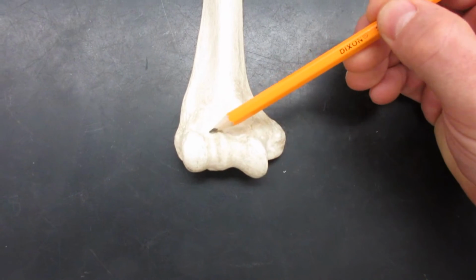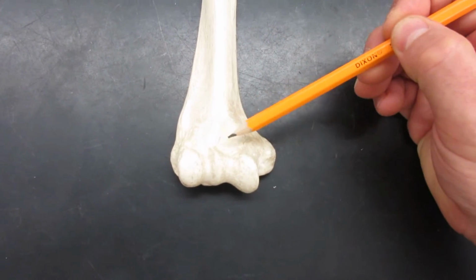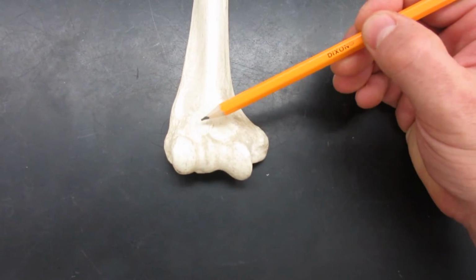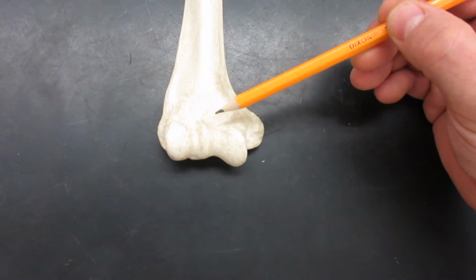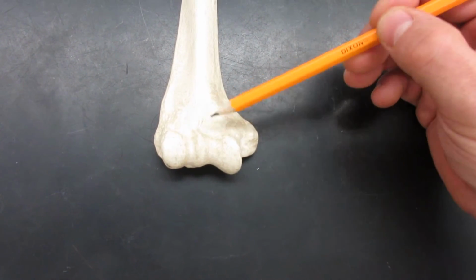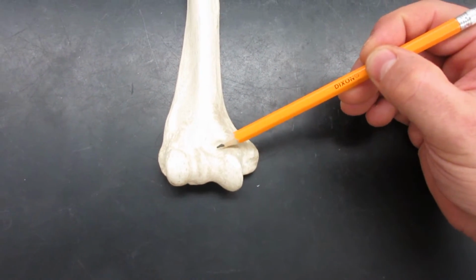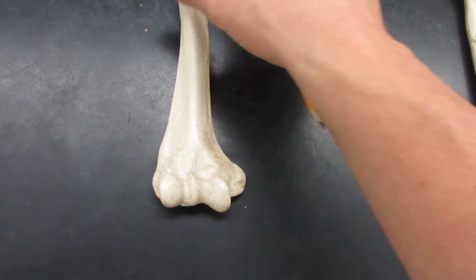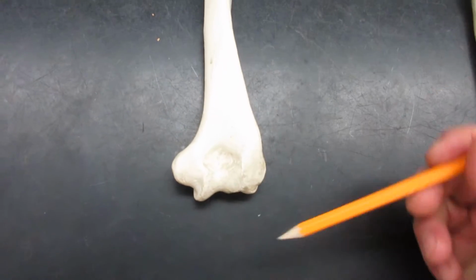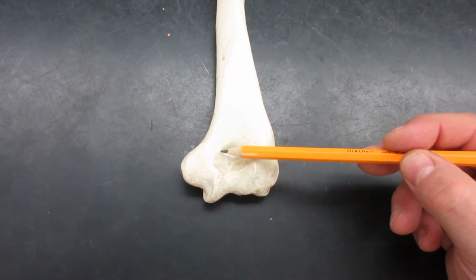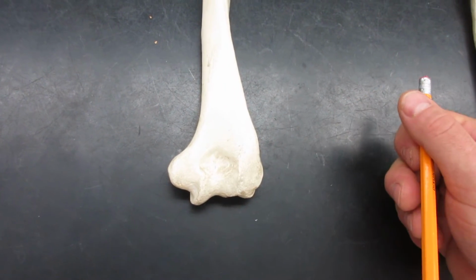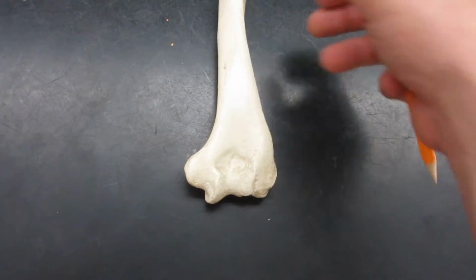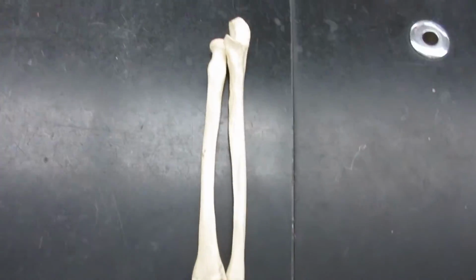There's a little depression here and here. These are called fossa. This one particularly is called the radial fossa because the part of the radius goes in there, the head, and then over here is the coronoid fossa. So the coronoid process of the ulna fits in that spot. When you do flip it over, you can see the olecranon fossa, which is where the olecranon process of the ulna fits in. So let's go over to the radius and ulna.